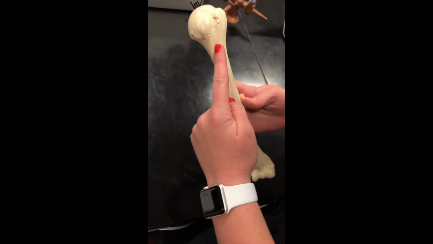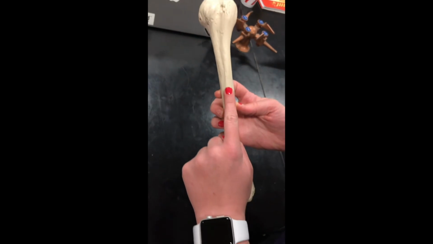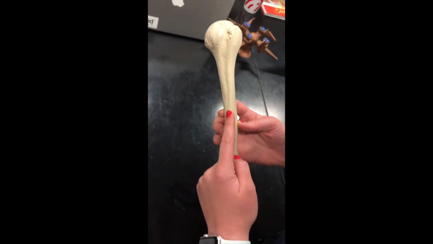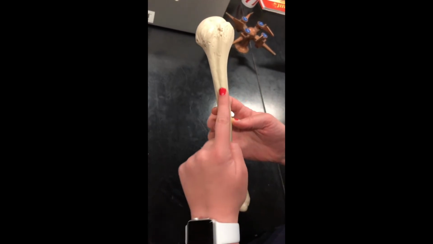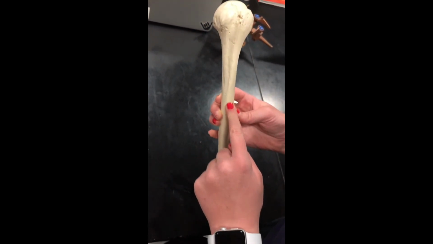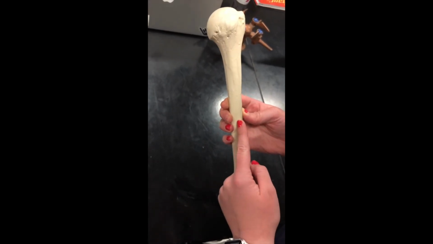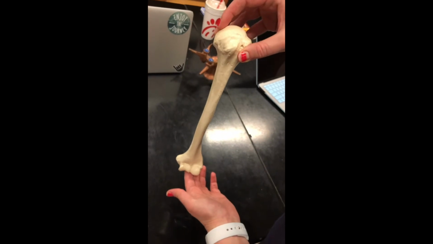In between those two tubercles, there's the intertubercular groove. And then if you go right down from that intertubercular groove, this is the deltoid tuberosity. That's where the deltoid muscle connects to the humerus bone. And then this whole part right here, this is the shaft of the humerus.